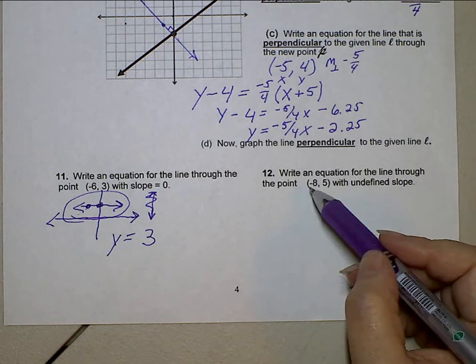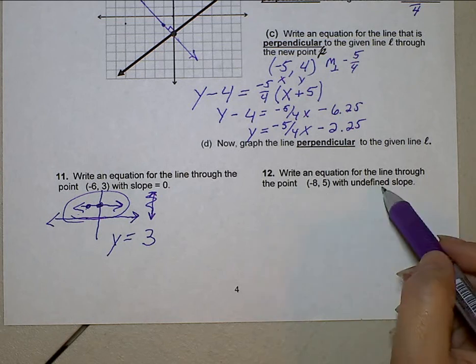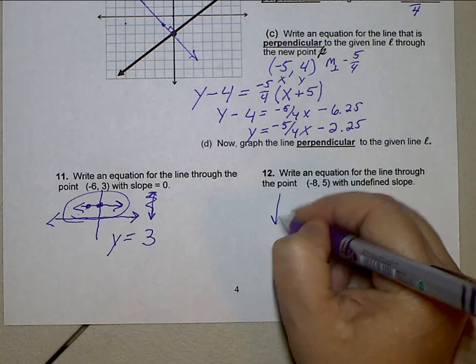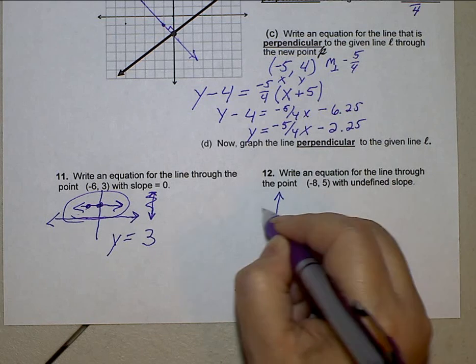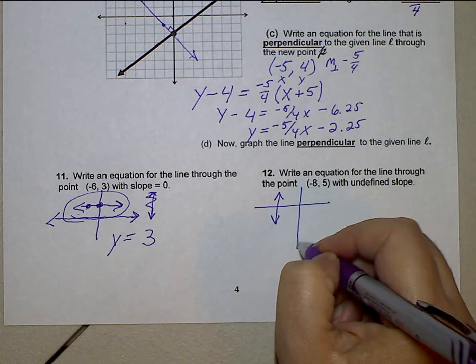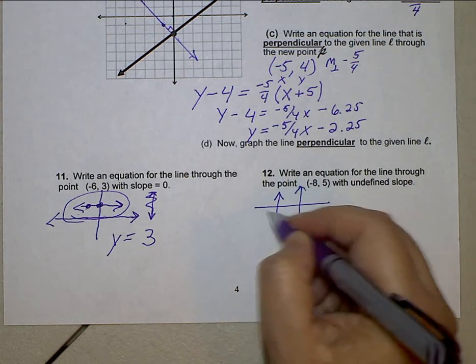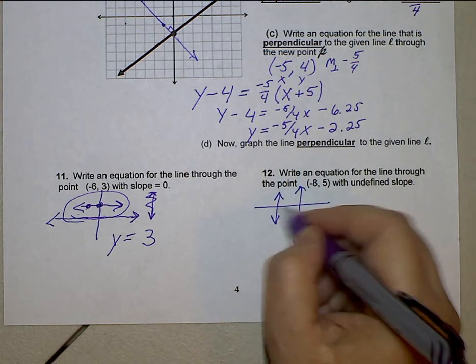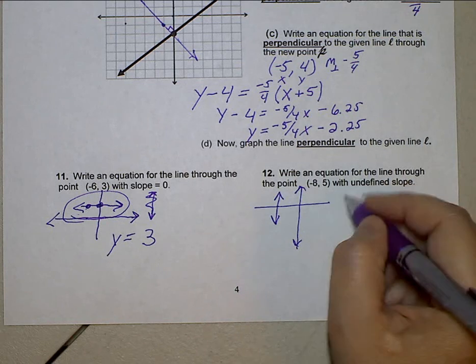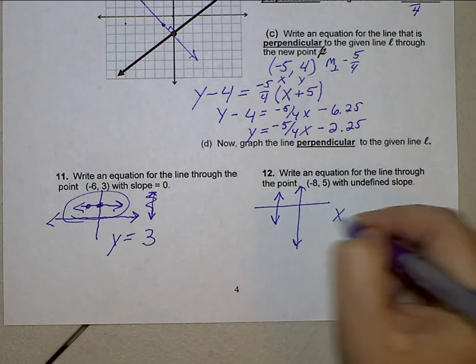Write an equation that's undefined. So it was the other way, right? It's the one that goes up and down, and it's going to be going through your x-axis. So we have our x is equal to a negative 8.